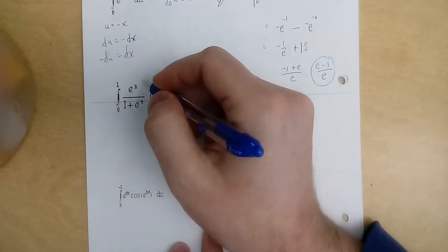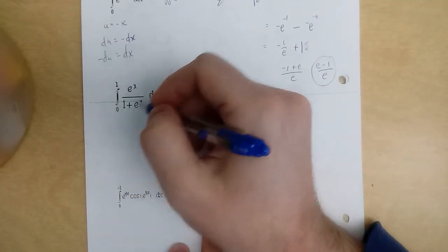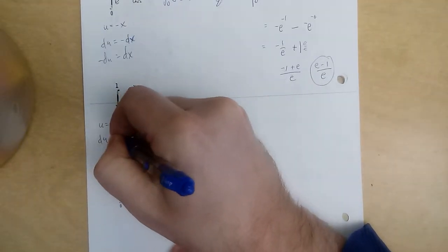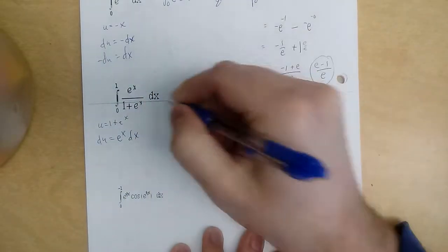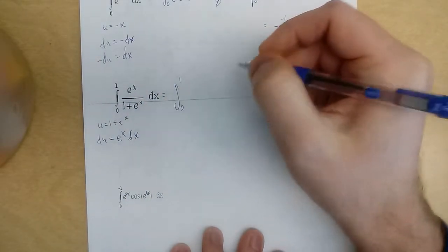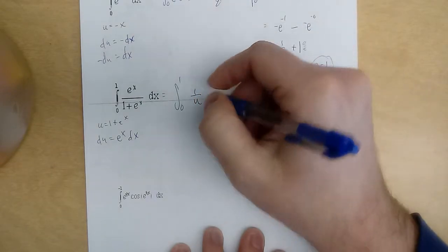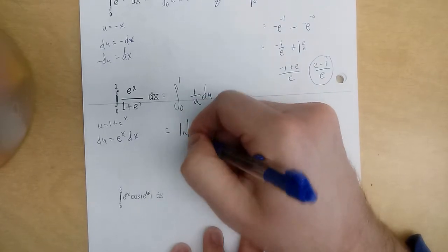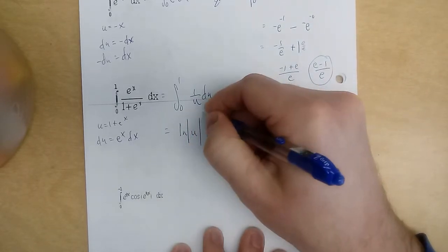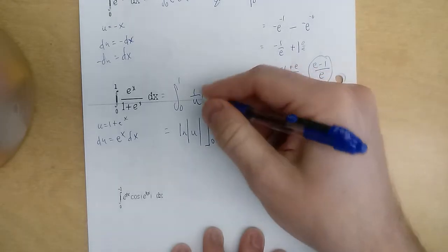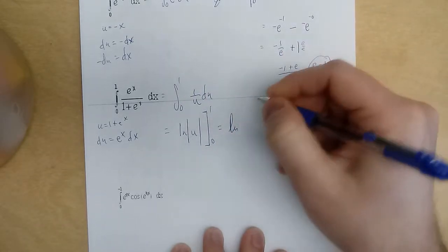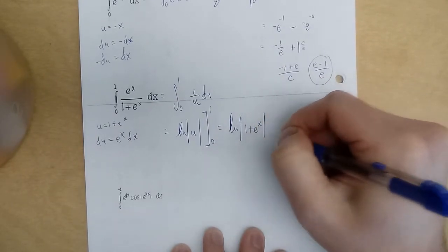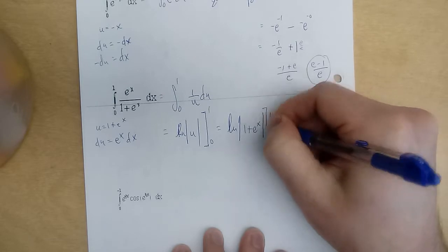All right, this one also looks pretty straightforward. If our u is equal to 1 plus e to the x, then our du is equal to e to the x dx, which is a pretty perfect line up there. So from 0 to 1, we have our 1 over u du. So our integral is the natural log of the absolute value of u, and we're going to be evaluating it from 0 to 1, but we need to plug x's back in. So it's the natural log of 1 plus e to the x, evaluated from 0 to 1.